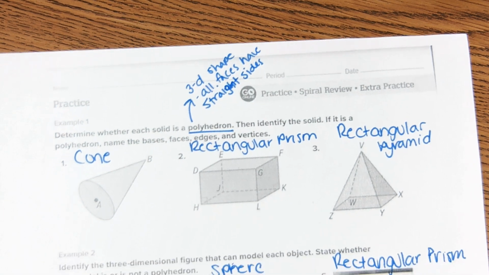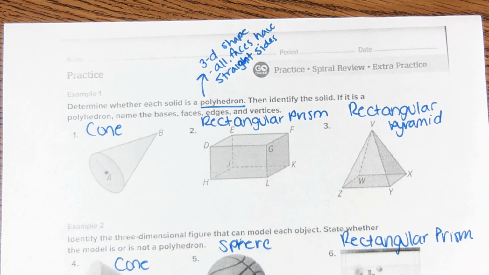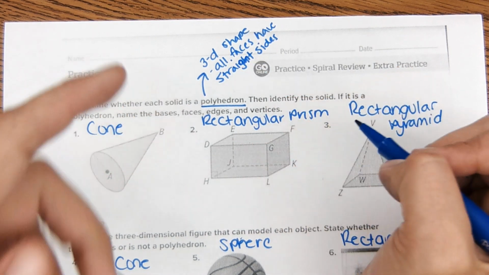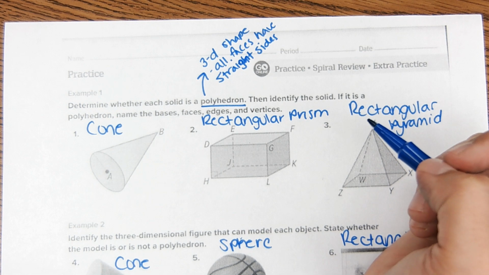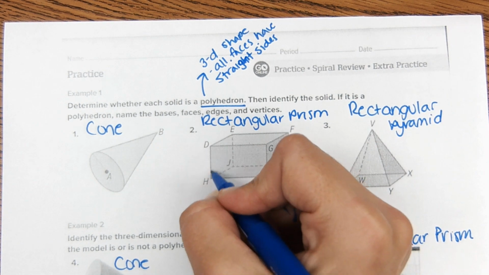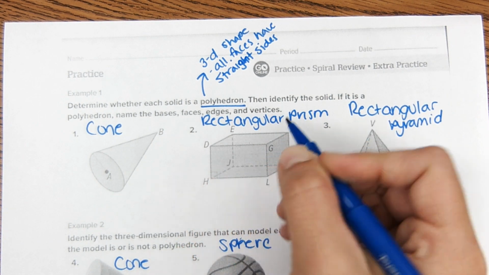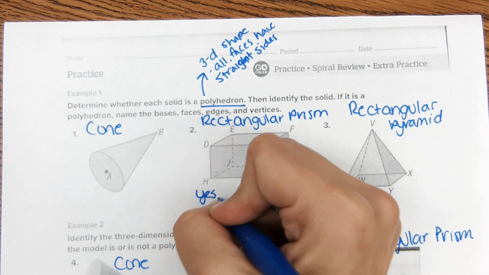So when we go through this and we're just trying to name whether it's a polyhedron or not, that's what we're looking for. Do all the faces have straight sides? Okay, so number 2, all these faces do have straight sides, so yes, this is a polyhedron.